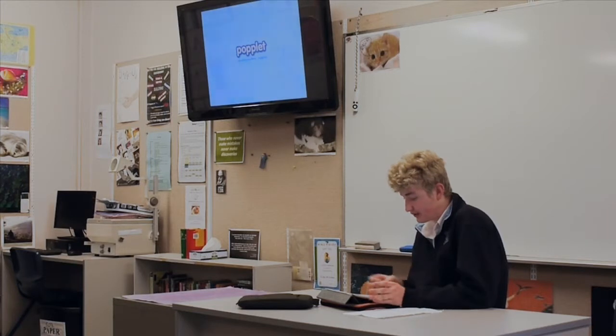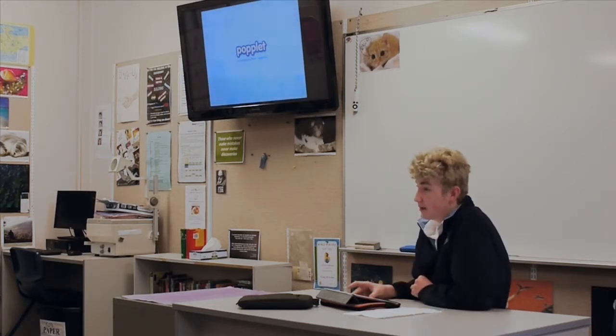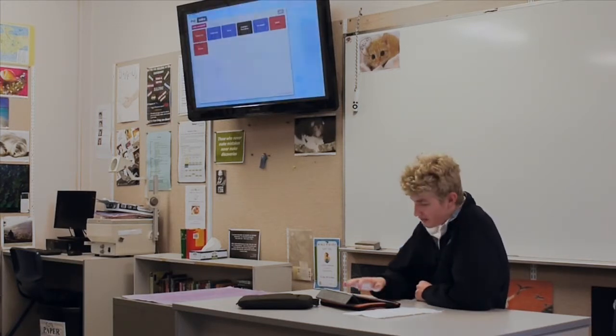Finally, there is the next section of apps, which you use to actually create whatever it is you want to be doing. So obviously, in science we use Pages, Keynote, and Numbers, as we do in a lot of other classes, and Pages especially. But some extra apps we use for science is Poplet, and Poplet is a kind of brainstorming app.